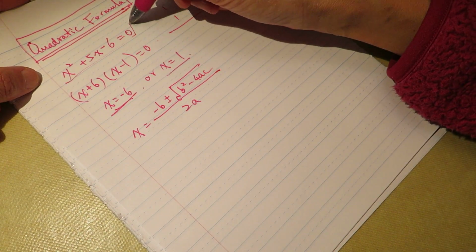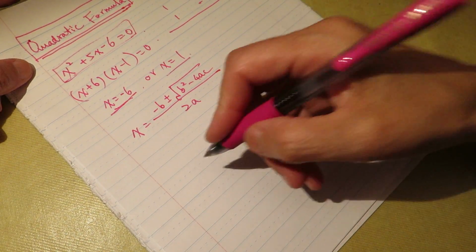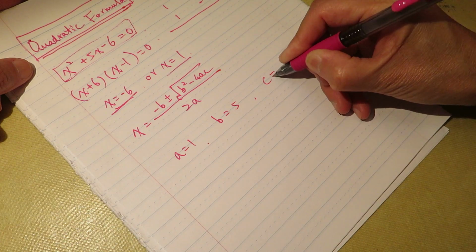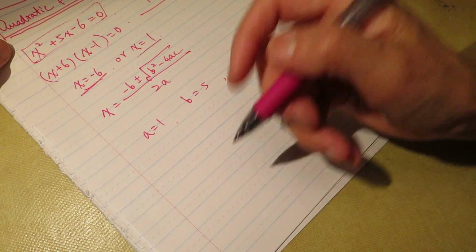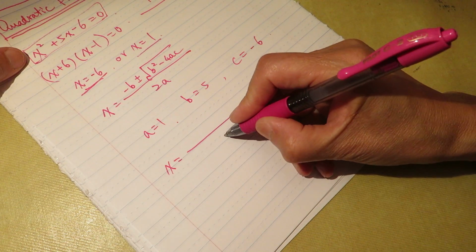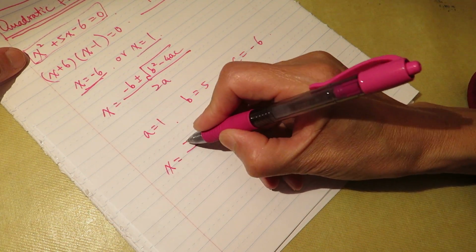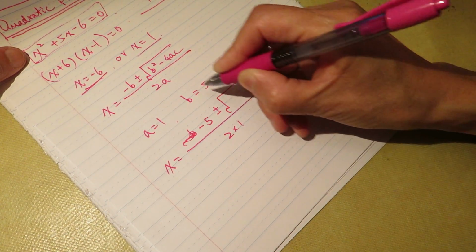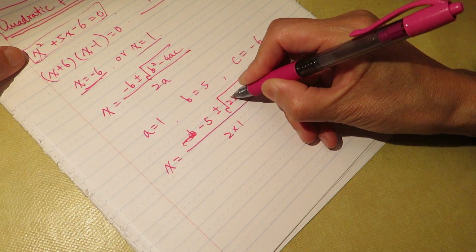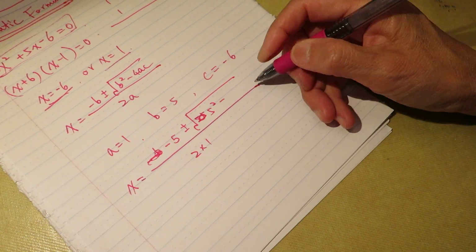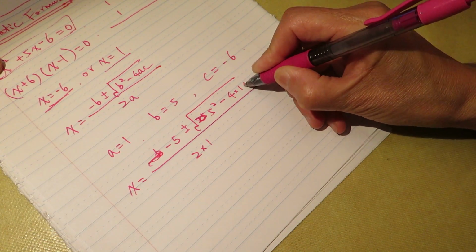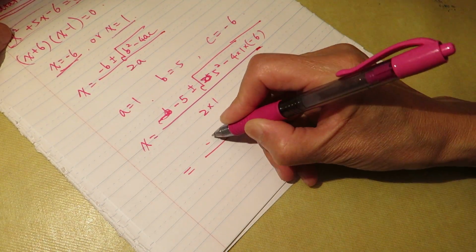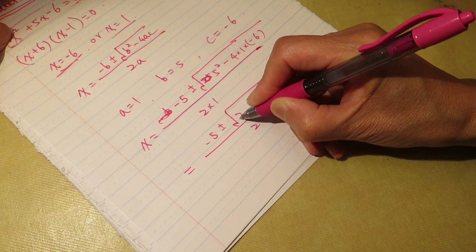In this problem, a equals 1, b equals 5, c equals negative 6, right? So x equals negative 5 plus or minus the square root of 5 squared minus 4 times 1 times negative 6, over 2 times 1, right?